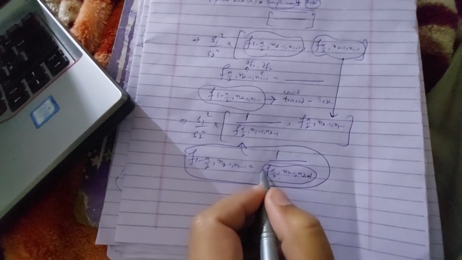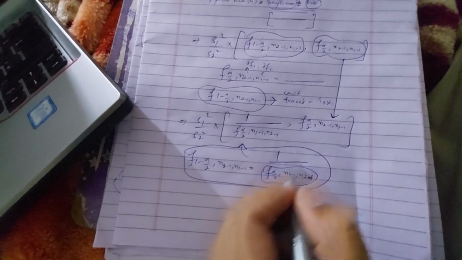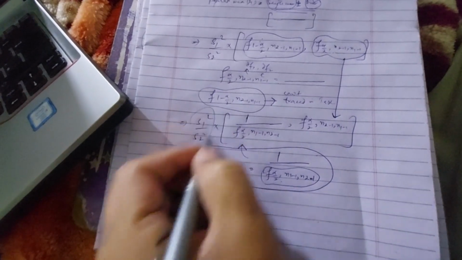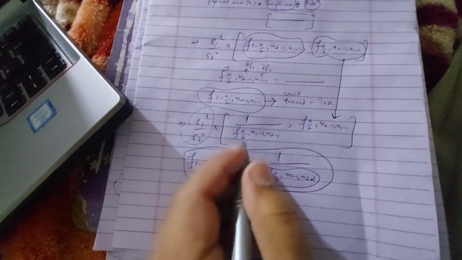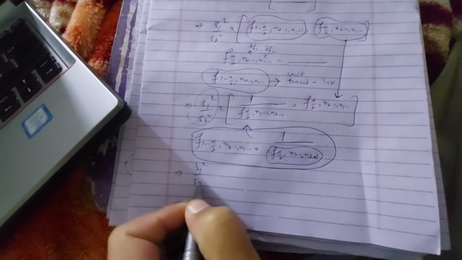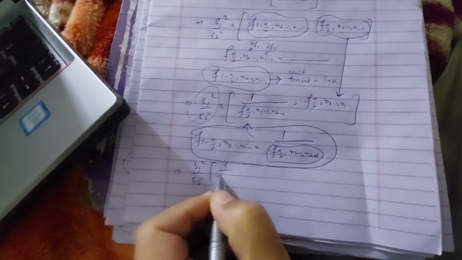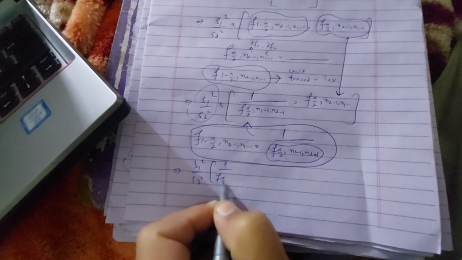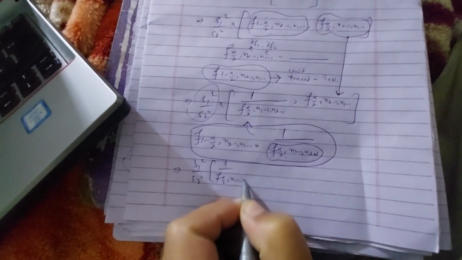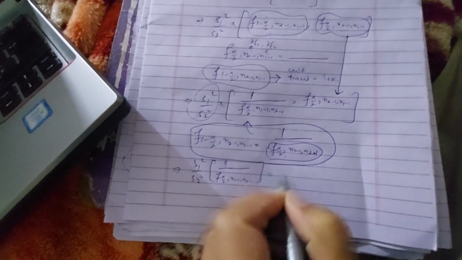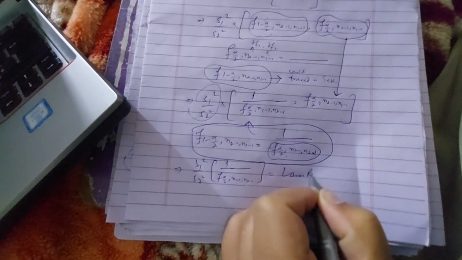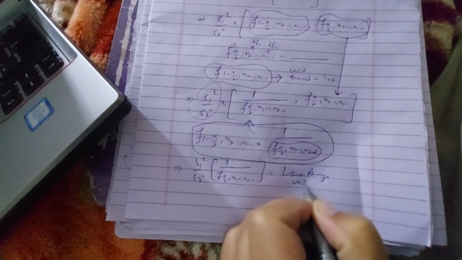So just dividing 1 by this value and multiplying by this, you will find the lower range: S1 square divided by S2 square into 1 divided by f of alpha by 2 and 1 minus 1 and 2 minus 1. This will give us the lower range value.